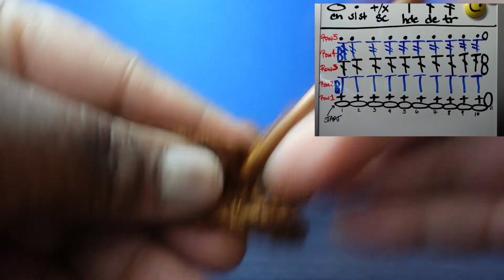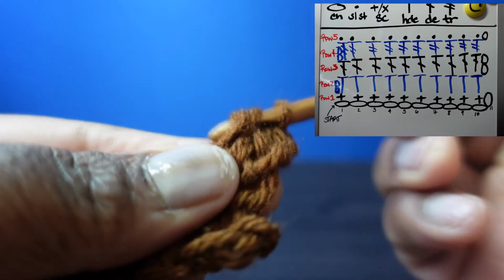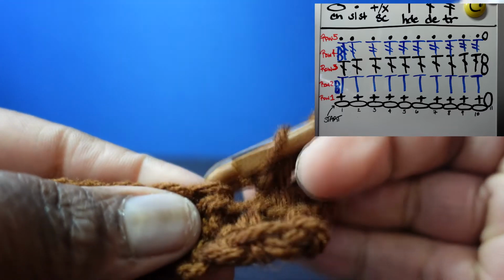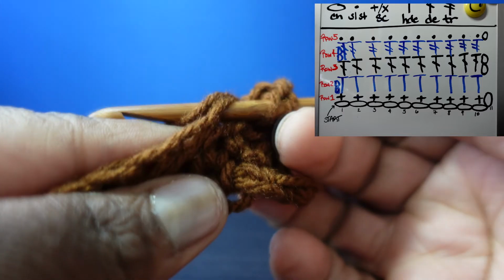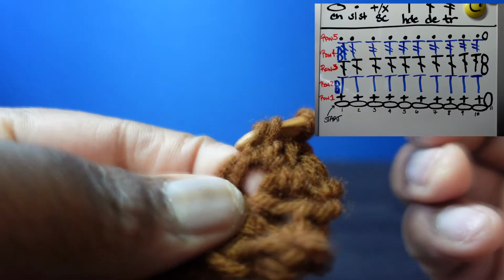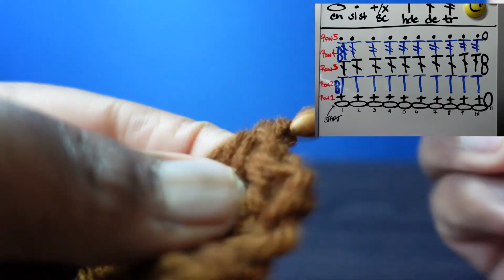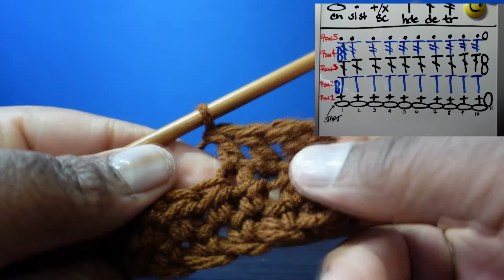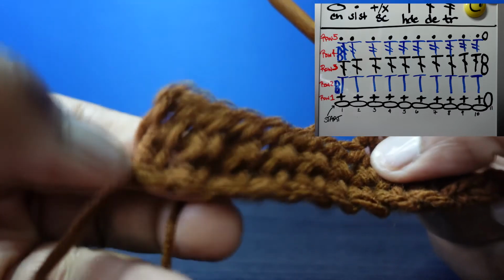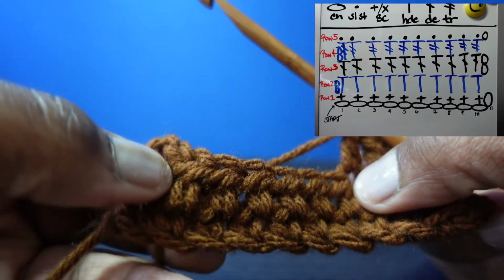Yarn over, into the stitch, yarn over, pull through to the front, 3 loops, yarn over, go through 2, yarn over, go through 2. One more, yarn over, into the stitch, yarn over, pull through to the front. Just want you to see that. Yarn over, go through 2, yarn over, go through 2. Okay. Continue putting double crochets in each of the half double crochets across, and I'll meet you at this stitch.